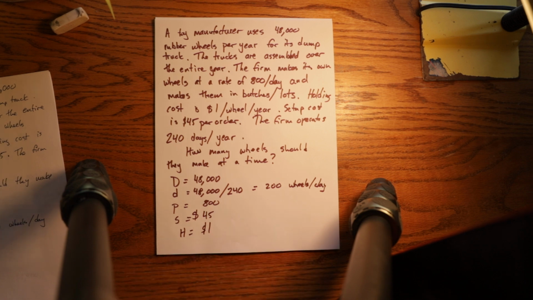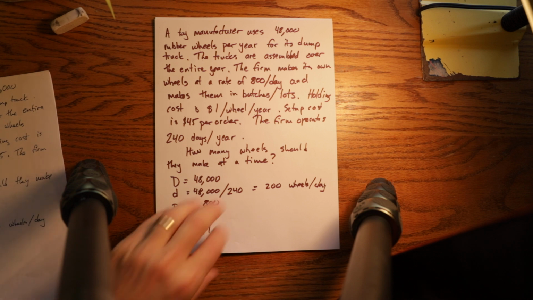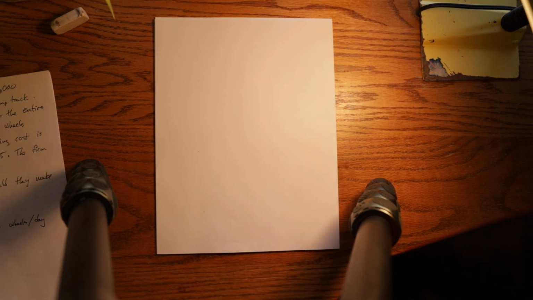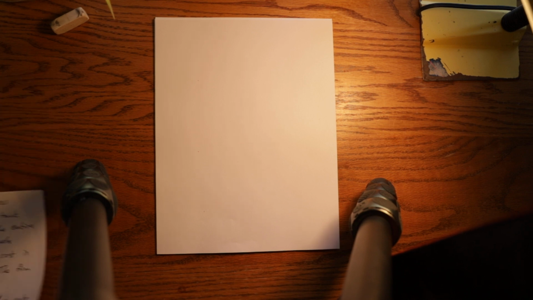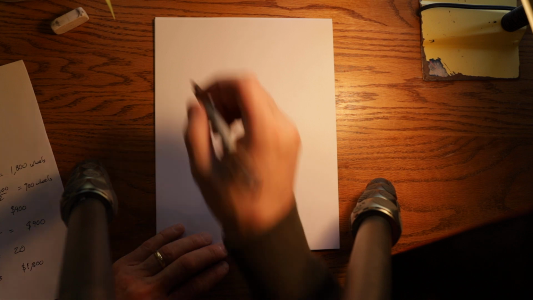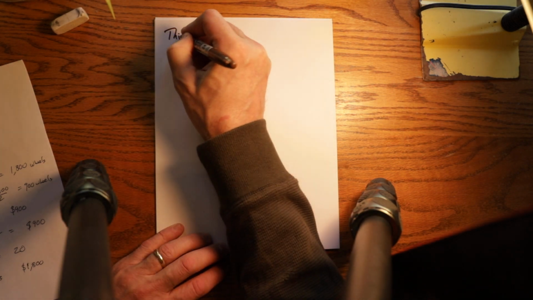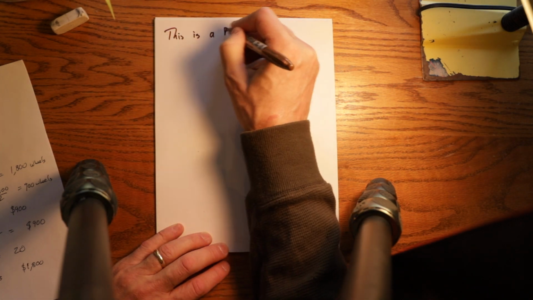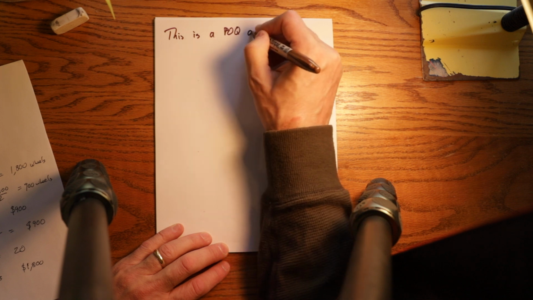So in that circumstance, checking that you can see everything, you now have all of the information you need. What kinds of things might you need to know? So the first thing you need to know is, what kind of problem is this? And in this case, because we have a production rate, that they're making it themselves and they're not ordering it, this is a POQ question.